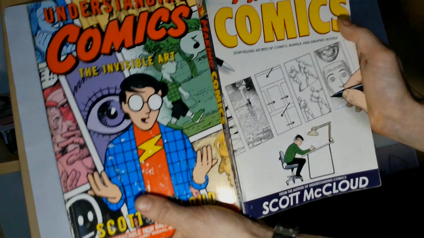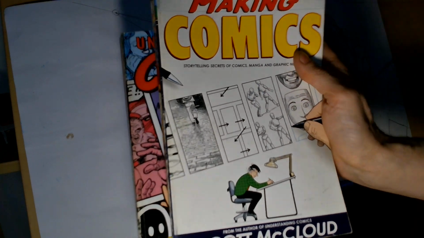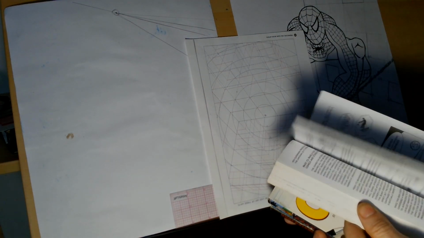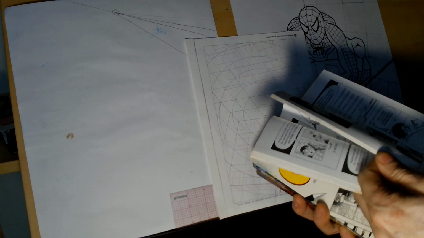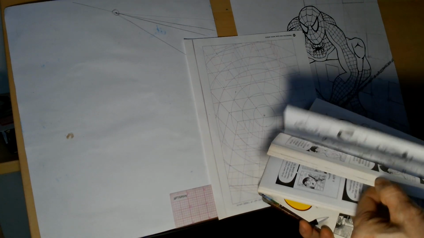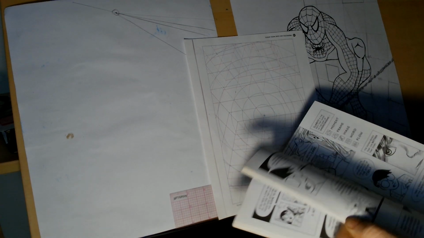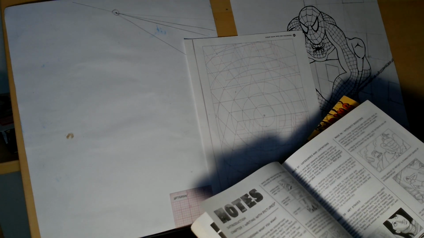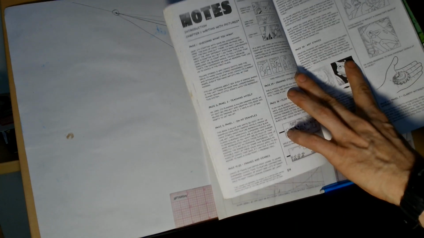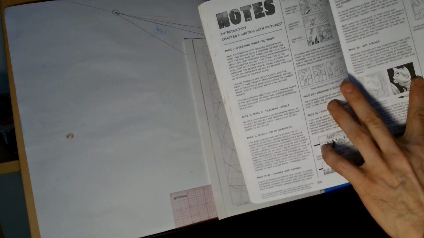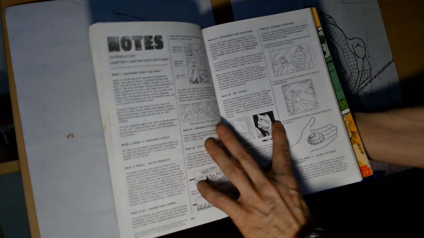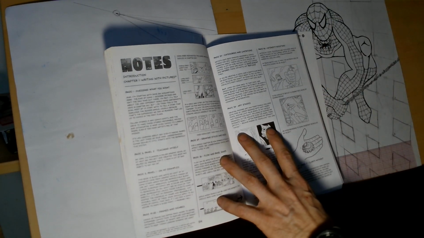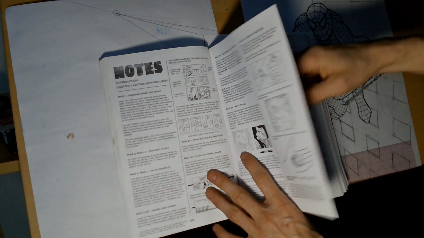And if I wasn't so lazy, we'd go through all the instructions and the courses in each one of these, because they're pretty extensive. I'll just go to the end of the first chapter here and show you quickly. Introduction, chapter 1, writing with pictures, and it gives you these little extra notes from chapter 1. There you go. And look at that, get it now.